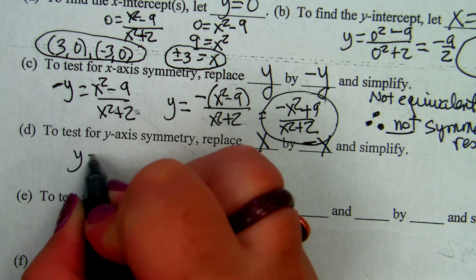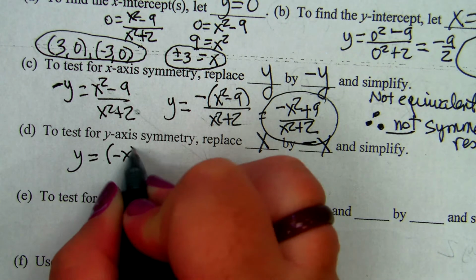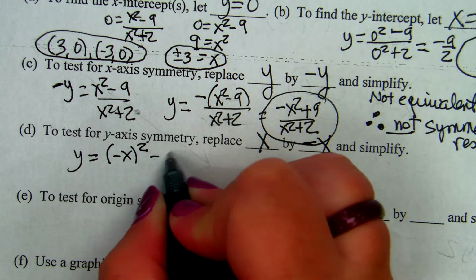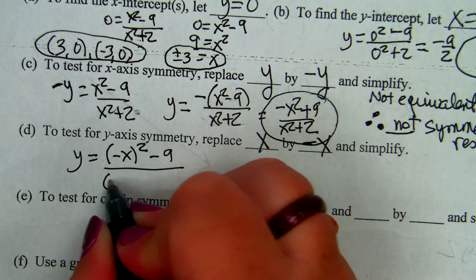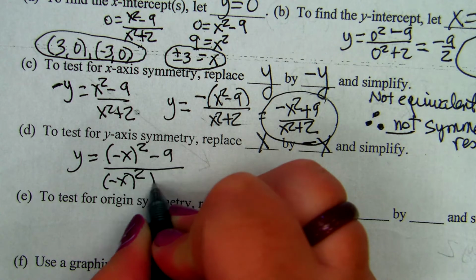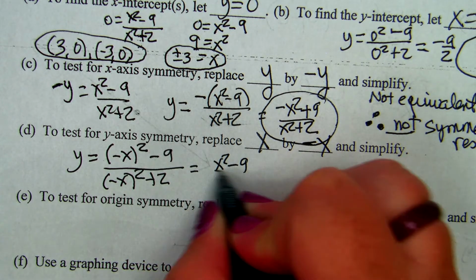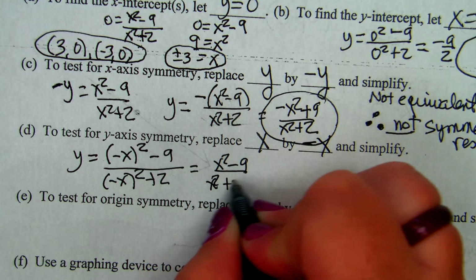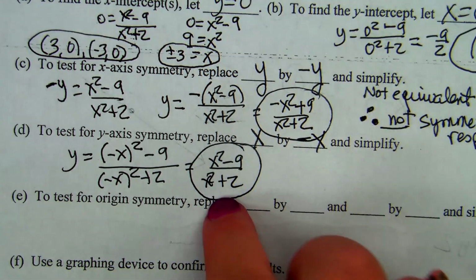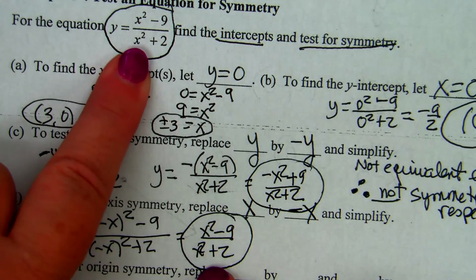So we write y equals negative x, the parentheses are important, squared minus 9 over negative x squared plus 2. And we get x squared minus 9 over x squared plus 2. If we look at this equation and this equation, they're the exact same.